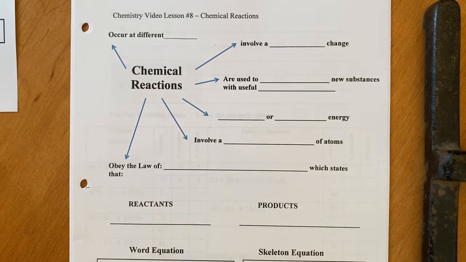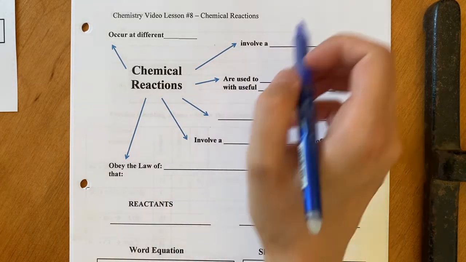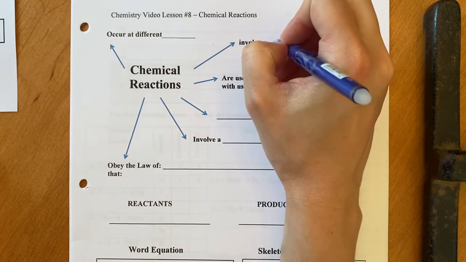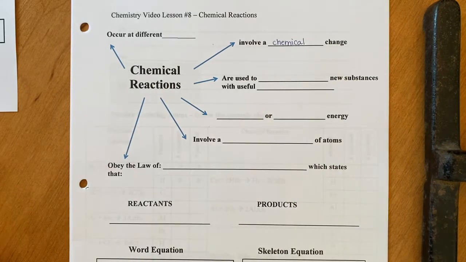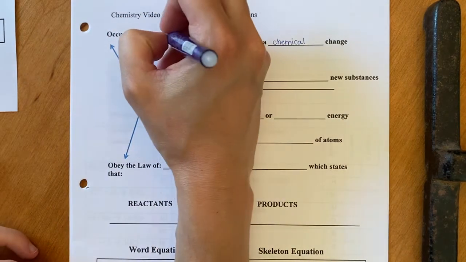There's a few different properties and characteristics of chemical reactions, so we're going to go through those first. First of all, chemical reactions involve a chemical change. So those chemical changes that we were talking about in our very first lesson, we're going to be seeing those types of things. So a change in temperature, a change in odor, a change in color, gas being formed, or precipitate being formed. They also occur at different rates.